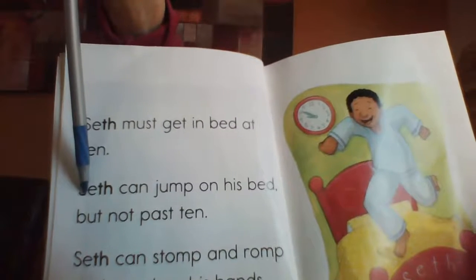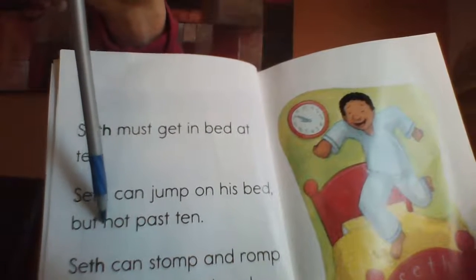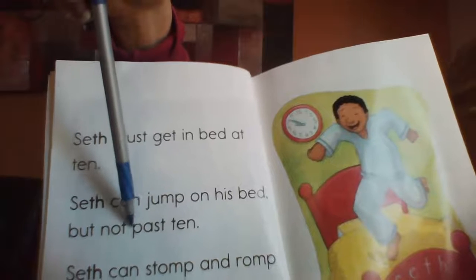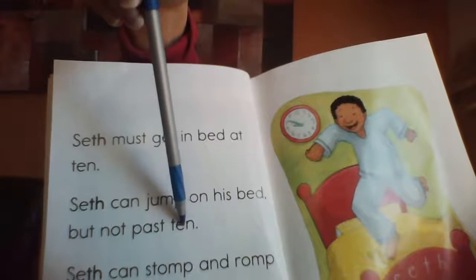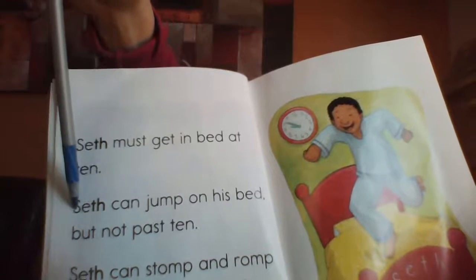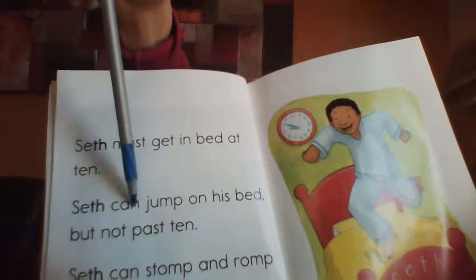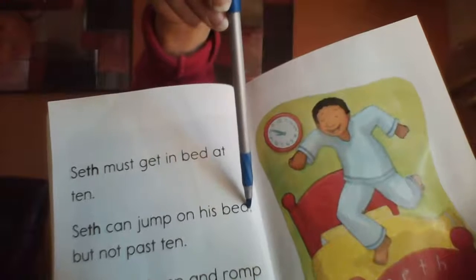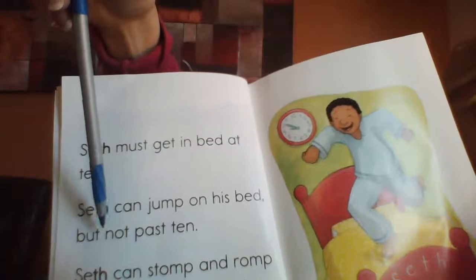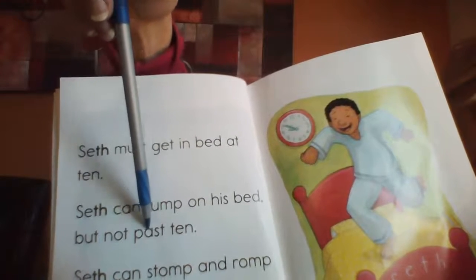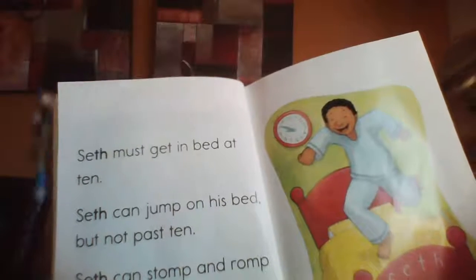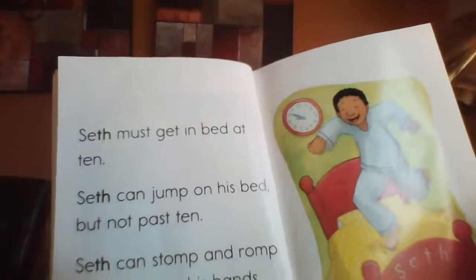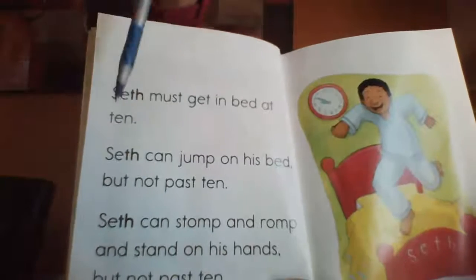Seth can, but not past 10. Let's read that sentence one more time. Seth can jump on his bed, but not past 10. So once it hits 10 o'clock, he has to crawl into the covers and go to sleep.